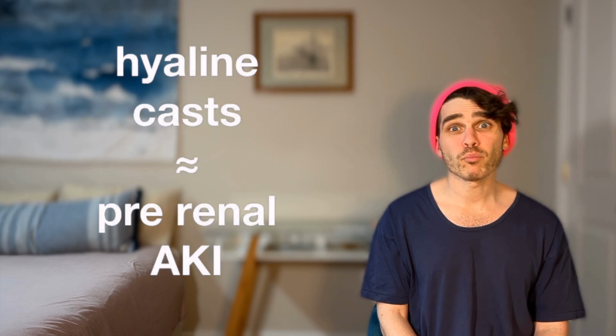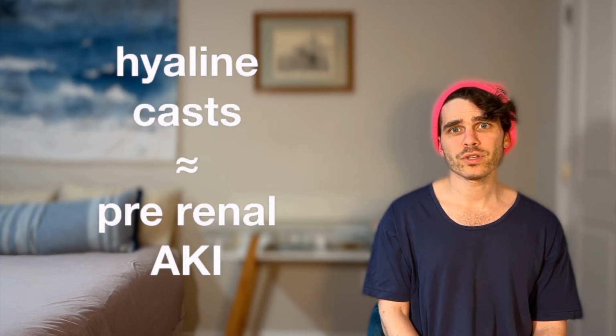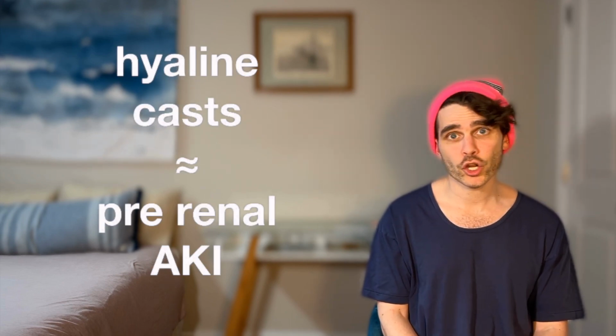The simplest of the casts is the hyaline cast, a cylindrical silhouette of sorts. It's basically a ghost cast that just has the outline of a cylinder and is essentially just the uromodulin. It can be suggestive of a pre-renal acute kidney injury that might correlate with sluggish urinary flow.